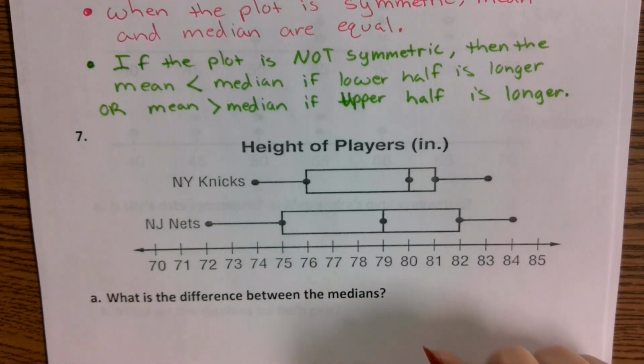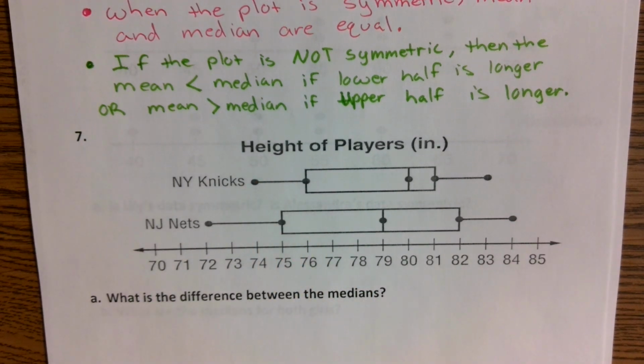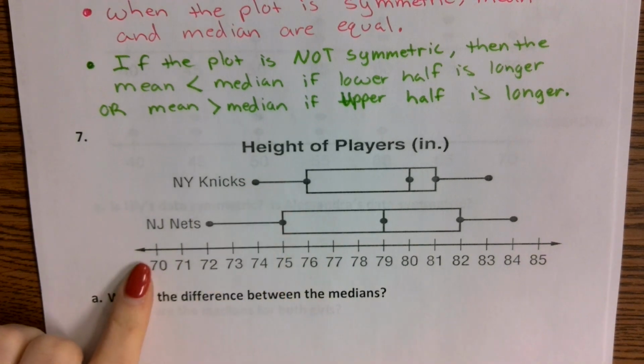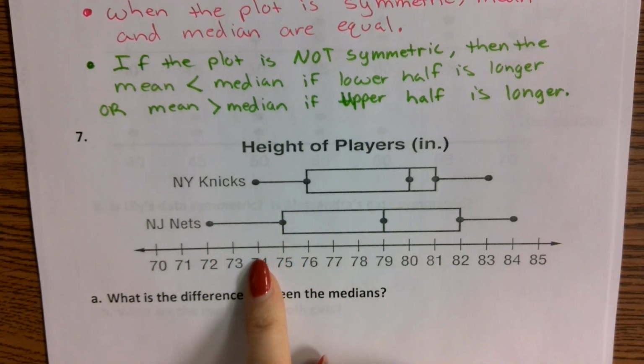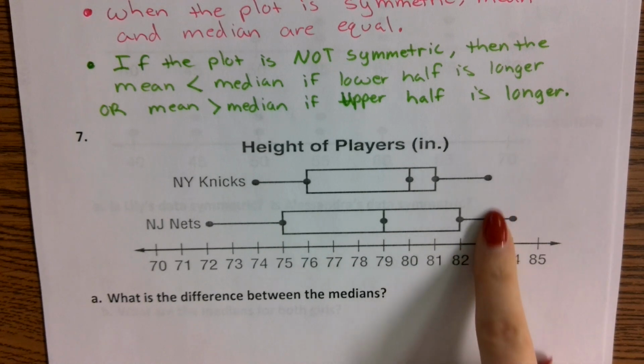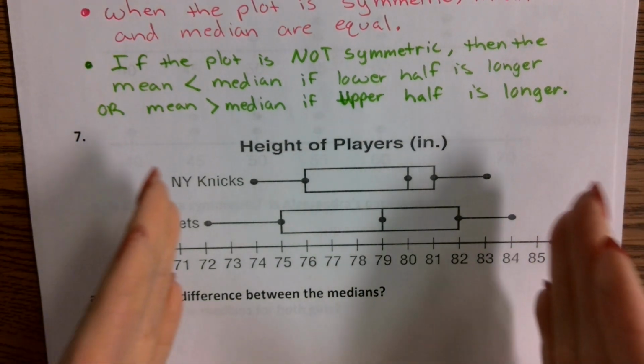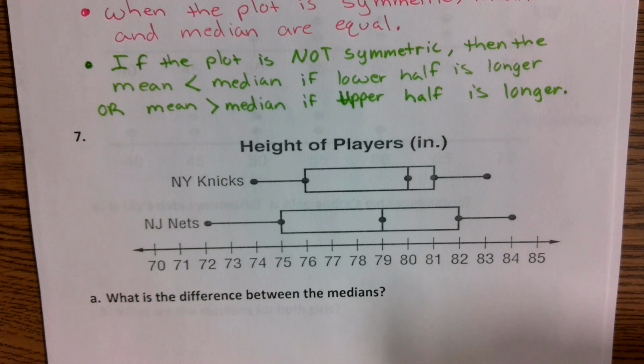We do know, though, that the smallest height for a New York Knick is going to be what? What's the smallest height of the New York Knicks players? 74. What's the tallest height on the New York Knicks? 83. Okay, the Knicks, 83. What's the shortest height for one of the Nets? 72. And what's the tallest height? 84. So we do know the shortest person on the team and the tallest person on the team. That information we do know. So that's important to make sure we understand.